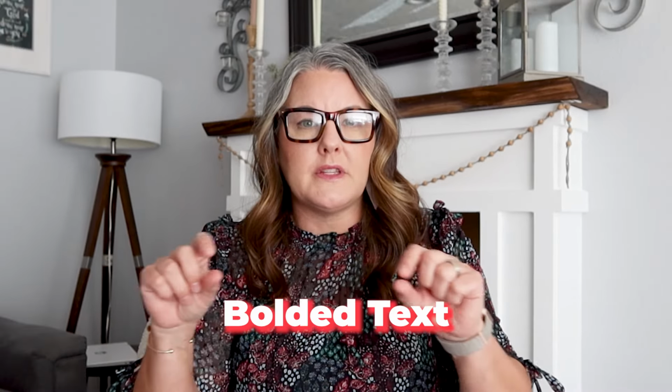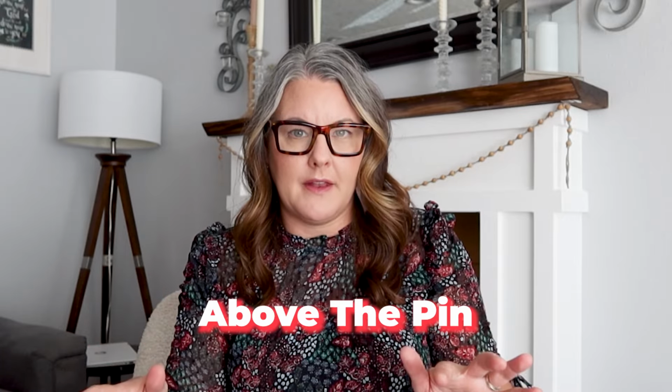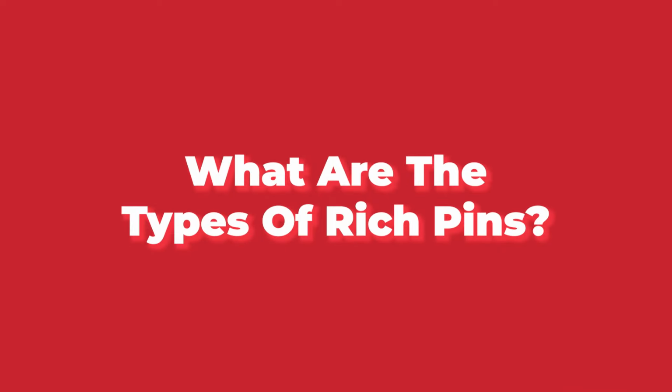And it will be a bolded text. You can sometimes tell that way because there'll be a little bit of extra information there above the pin. So it's not always easy to pick out, but that's kind of a number one way to identify them. Now, what are the types of rich pins? So we've had multiples over the years, but right now we're only down to 3.